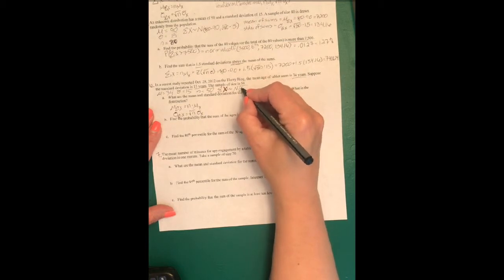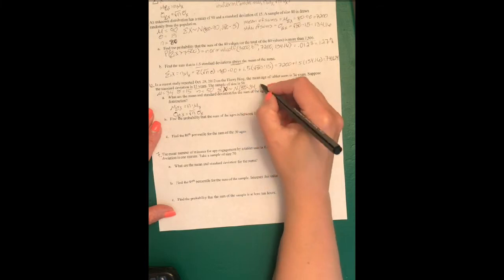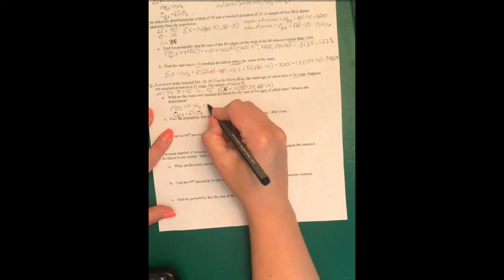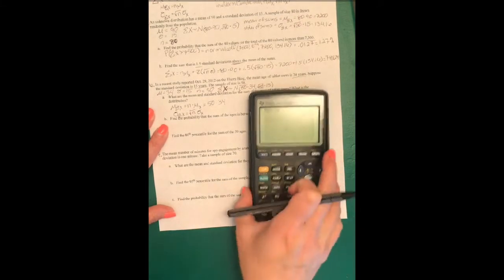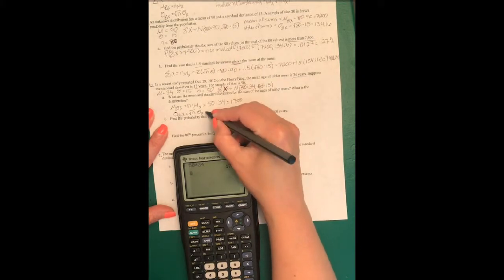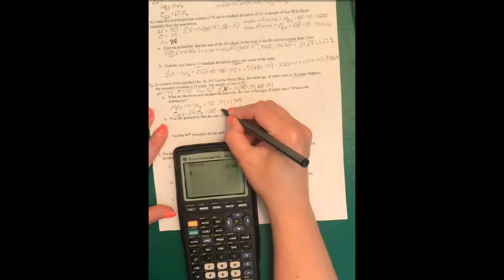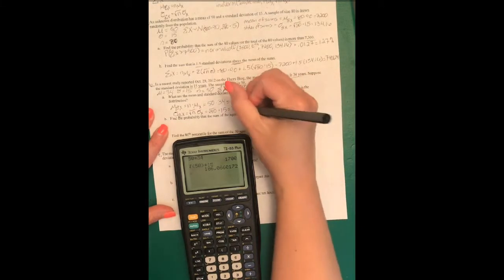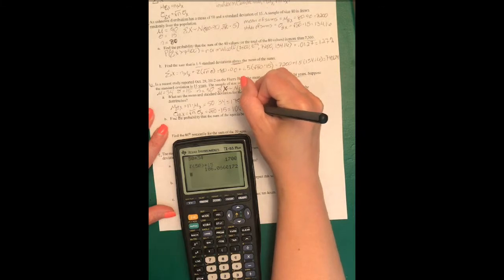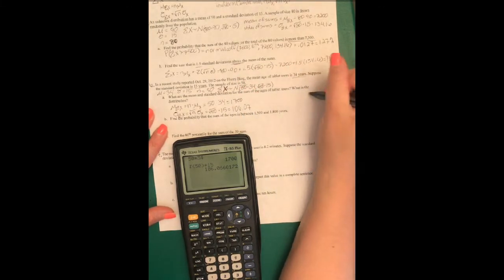50 times 34 is 1700. Then the square root of 50 times 15 is going to give me my standard deviation of sums, which is the square root of 50 times 15, but I want to go back and close that parentheses. I get 106.07.